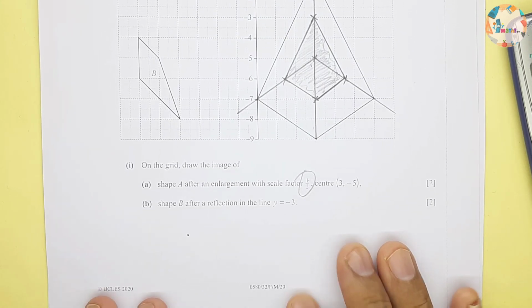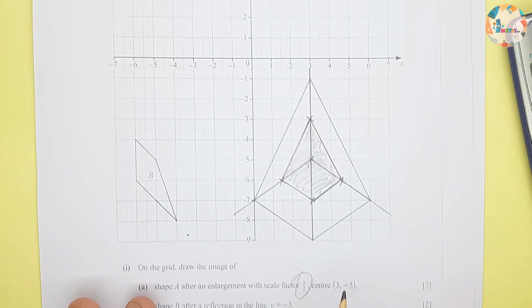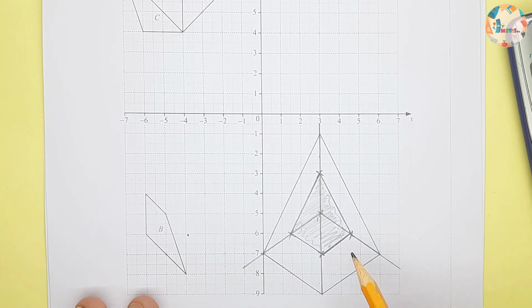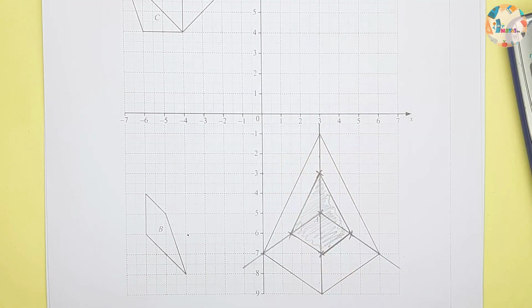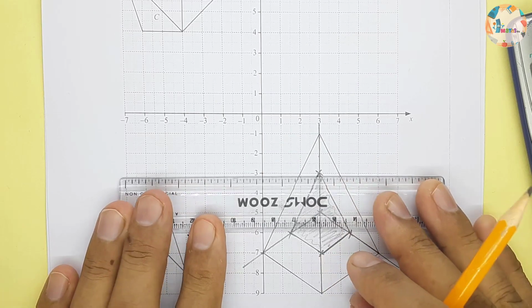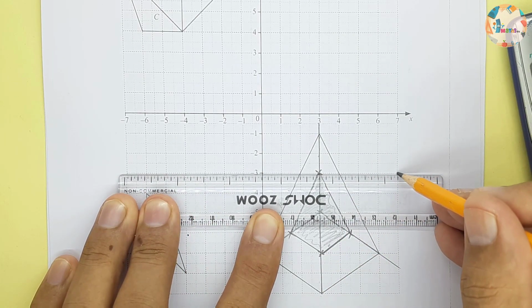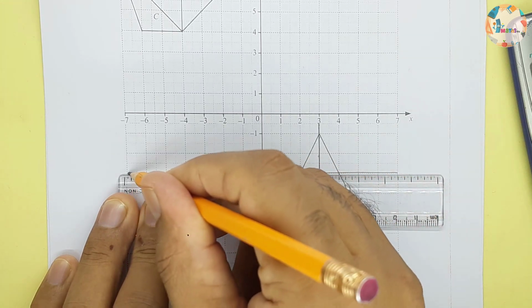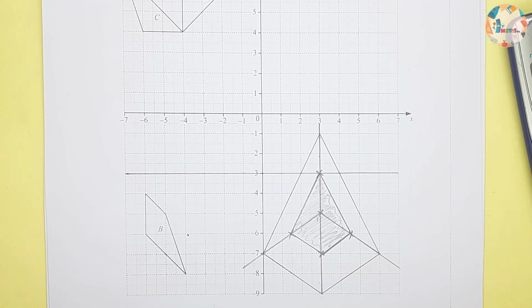B part, the shape B after a reflection in the line y = -3. So the line y = -3 will be this line. So we can draw this line over here. y = -3 will be this line. Now we can reflect this shape B.